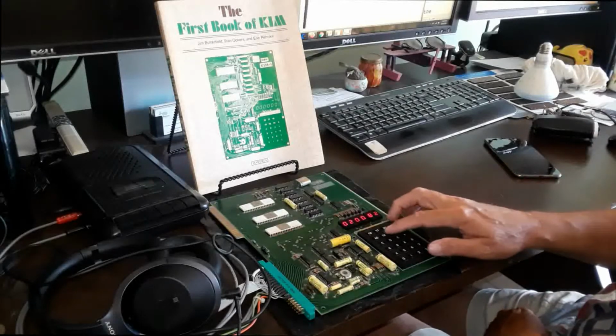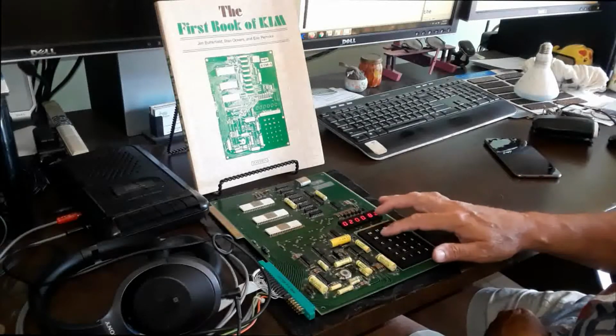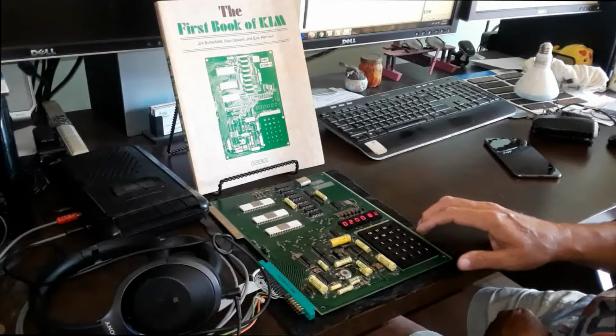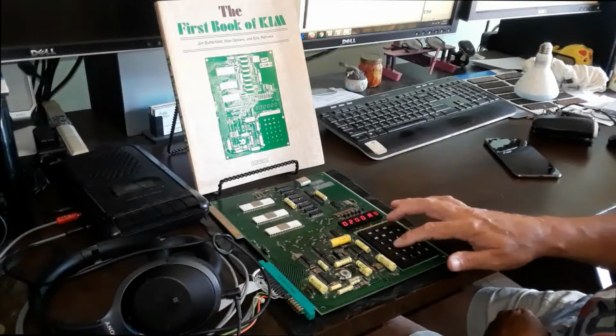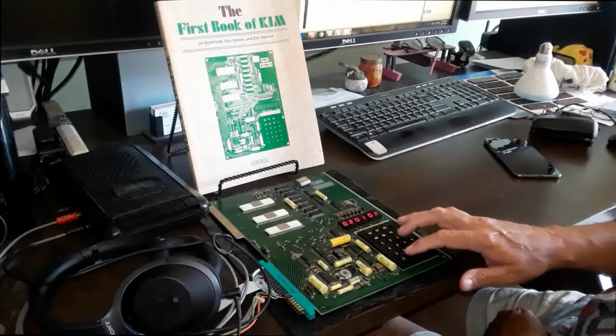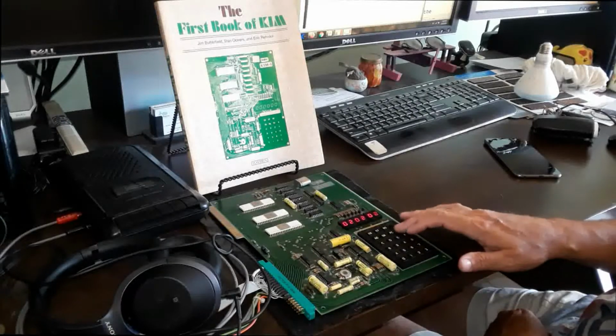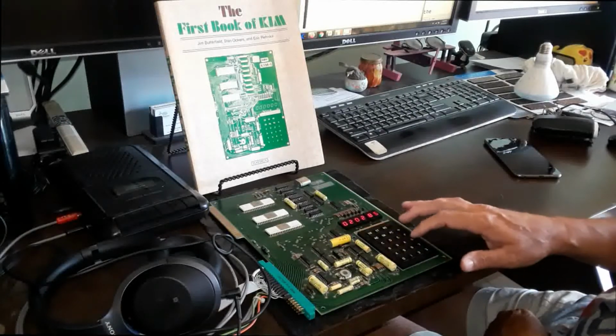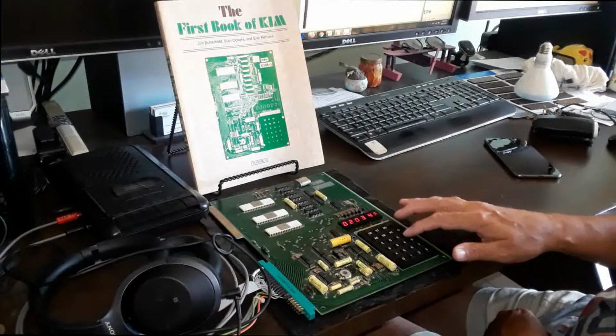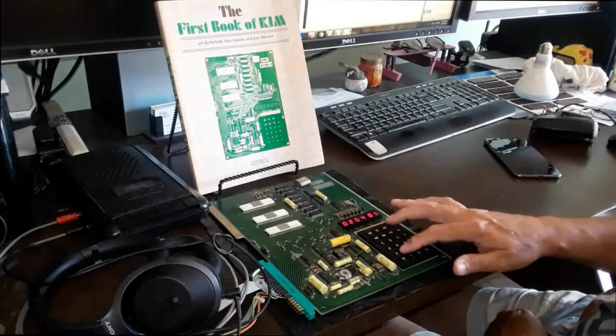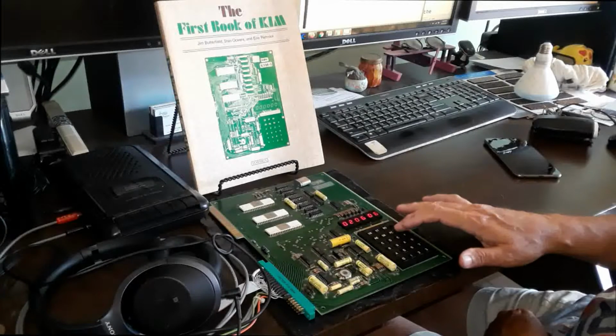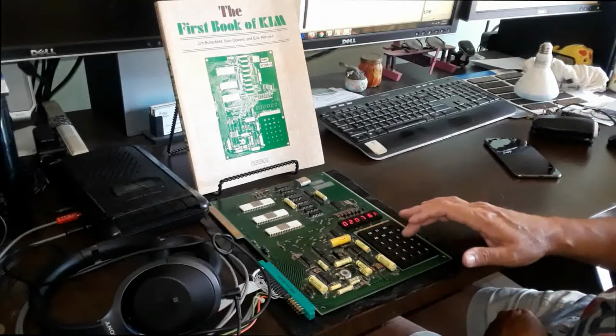Okay, the first thing we're going to do is go to address 200. First thing we're going to do is A9, which is LDA with the 00. Then we're going to do an 85, which is store A at FB, plus we're going to store it at FA, plus we're going to store it at F9.